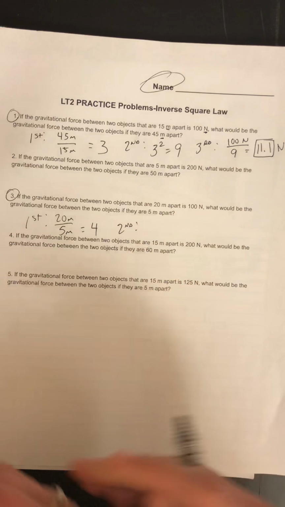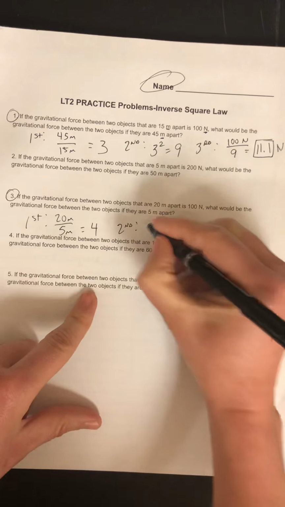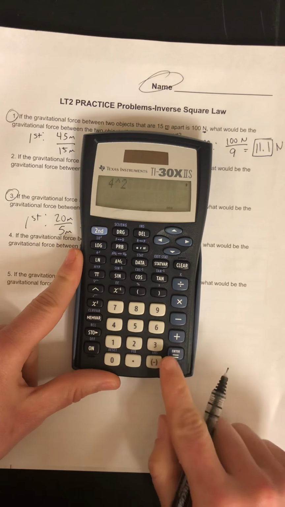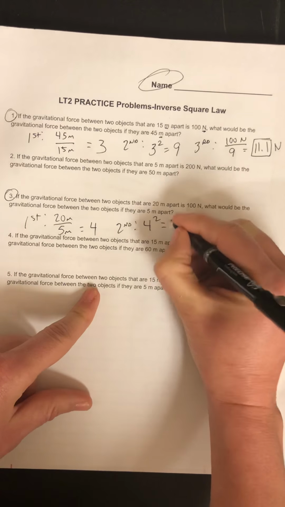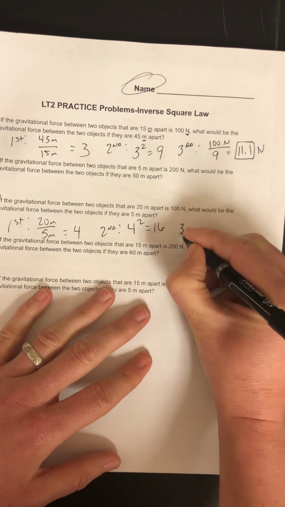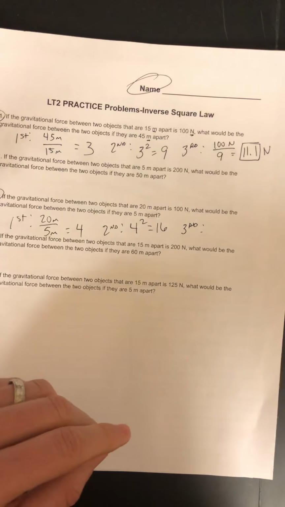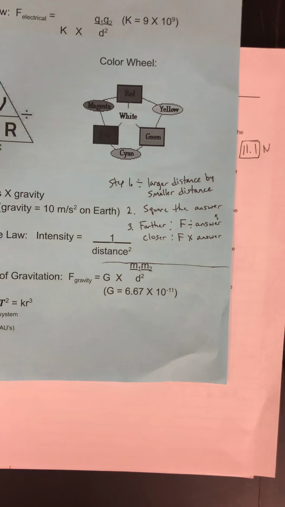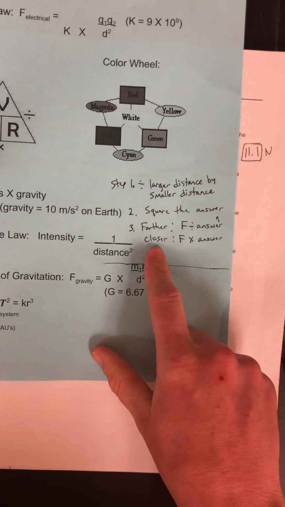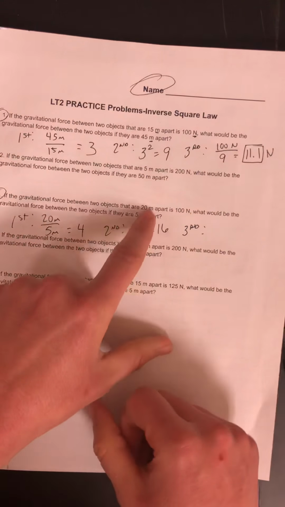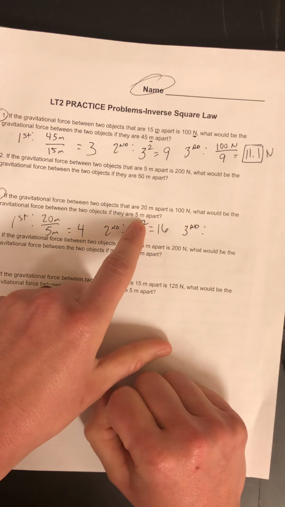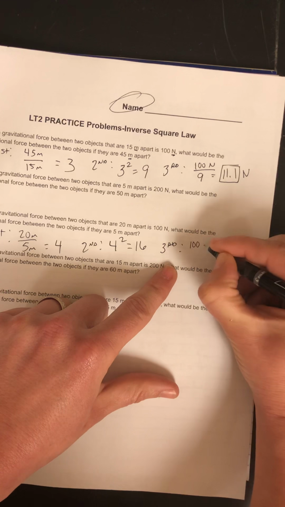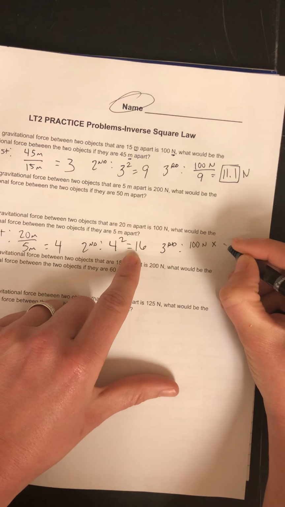Second step, on your formula sheet, it says square the answer. So 4 squared. Probably don't need a calculator, but if you do, 4 caret 2. Answer is 16. Third step, we're looking at the blue sheet now, or whatever color yours is. Take the force and multiply it by the answer. And we know that because in this problem we got closer together. We started out 20 meters apart and now we're only 5. So we take that original force, which is still 100 newtons, and we multiply it by 16.